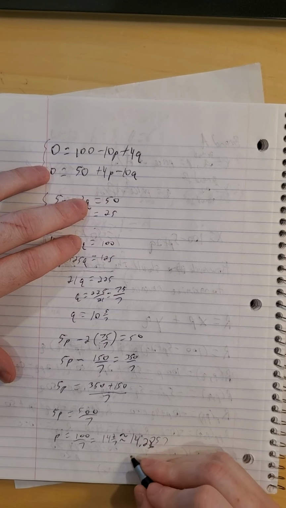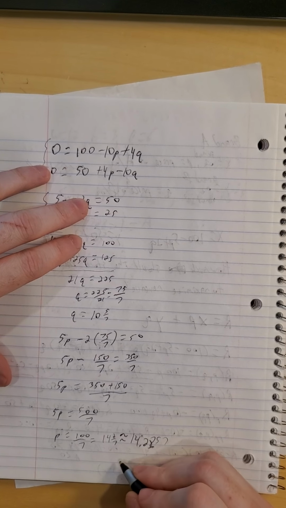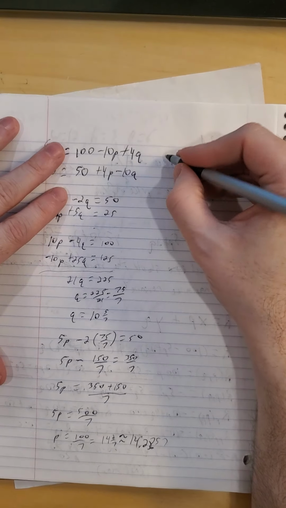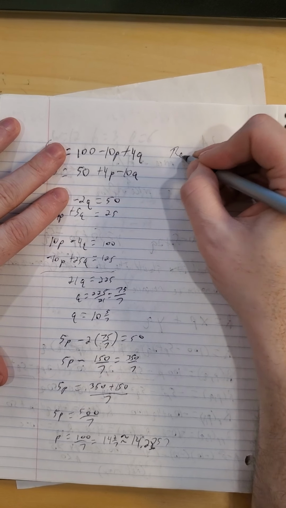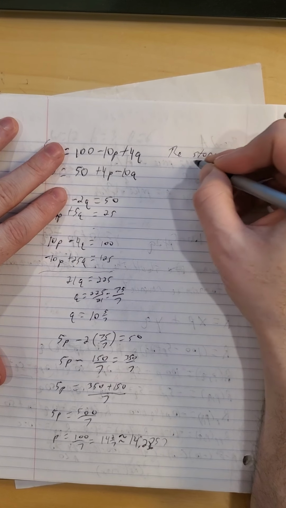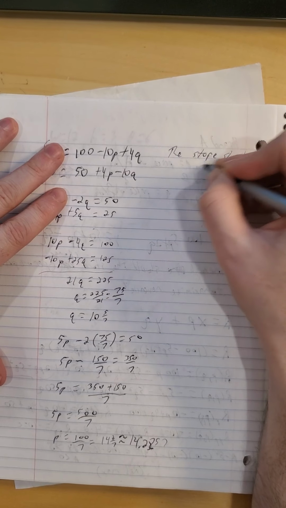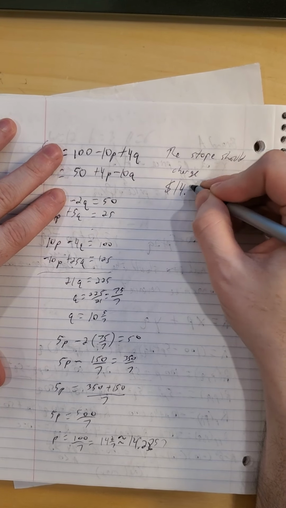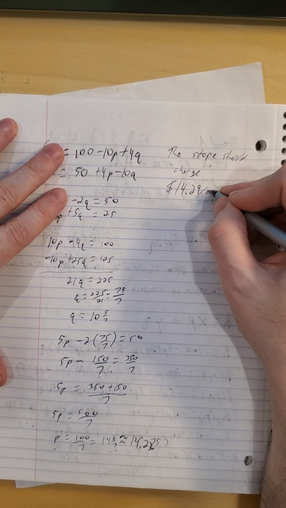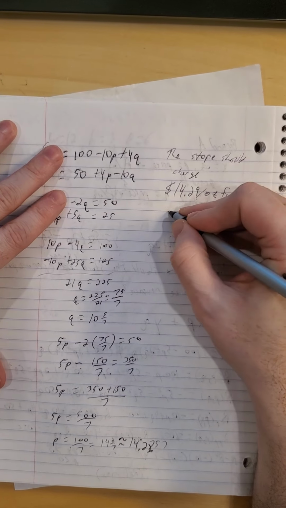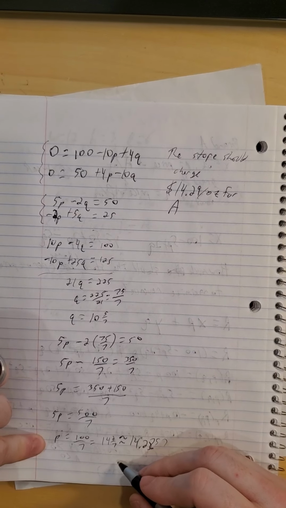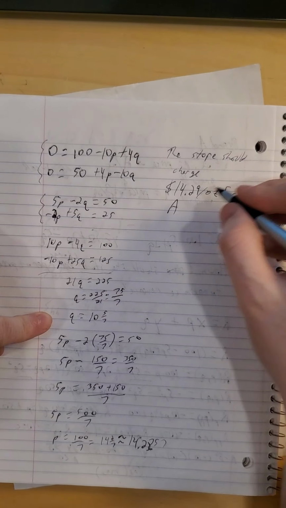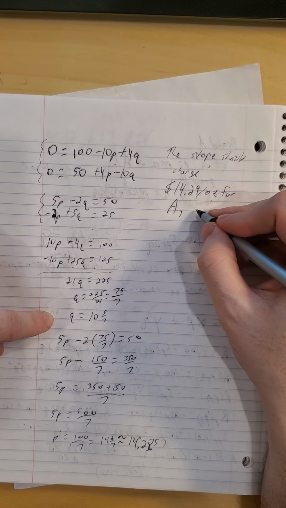We'll round to the nearest penny. So 14.29 for brand A. So the store should charge $14.29 per ounce for brand A, since P represented the price of brand A, Q represented the price for brand B.